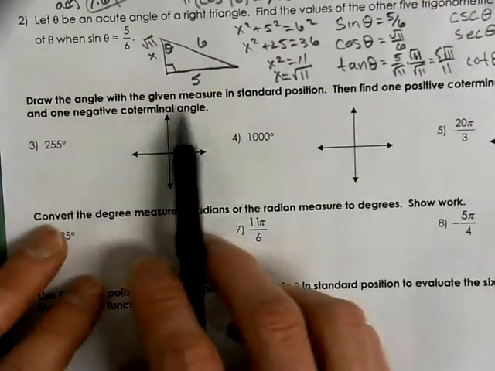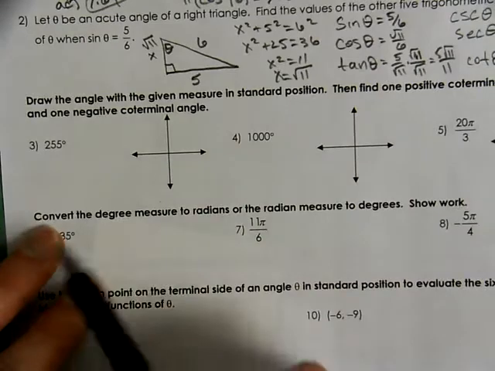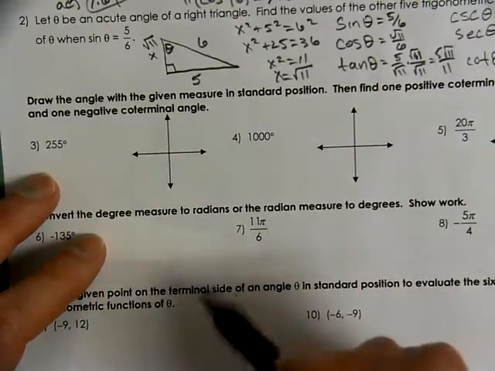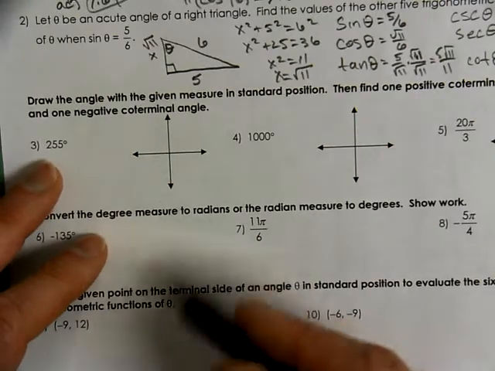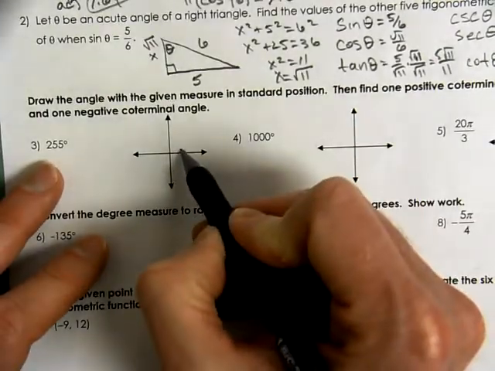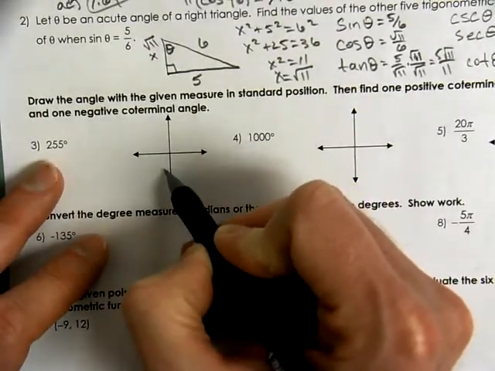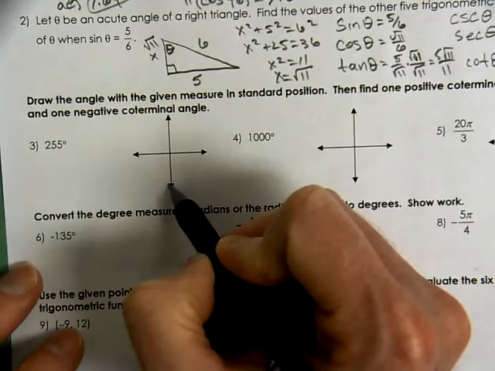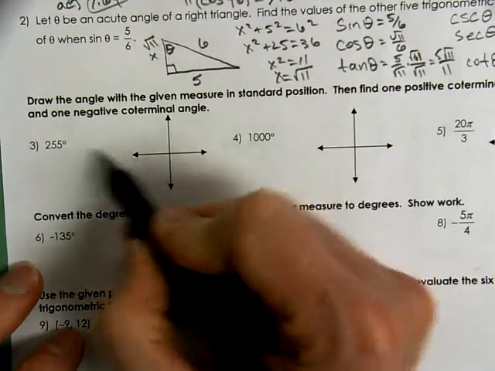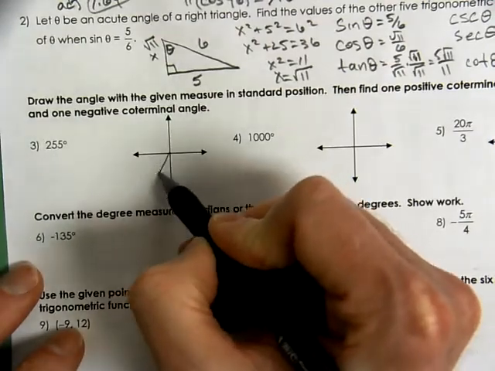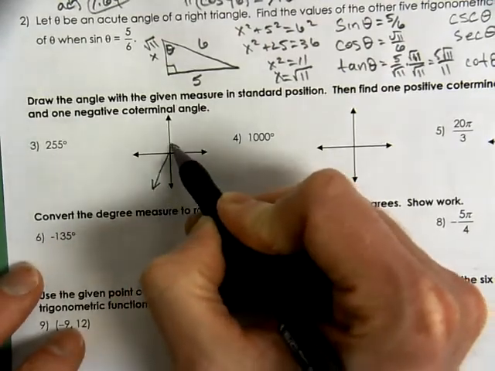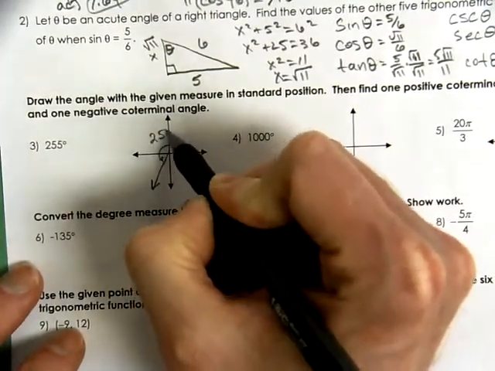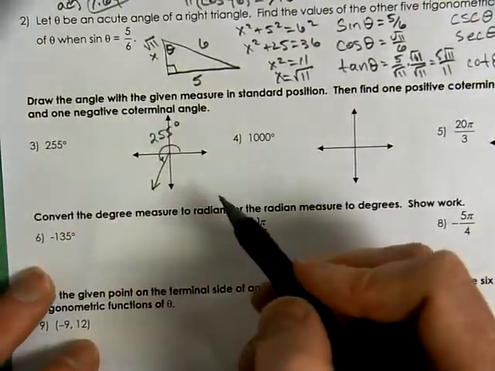We're going to draw the angle and give a measure in standard position. And we're going to find a positive and negative coterminal, another angle that points in the same exact direction. So when we go around, we go counterclockwise from the positive x-axis. Straight down would be 270. We're going to be a little less than that. This is 255 degrees.